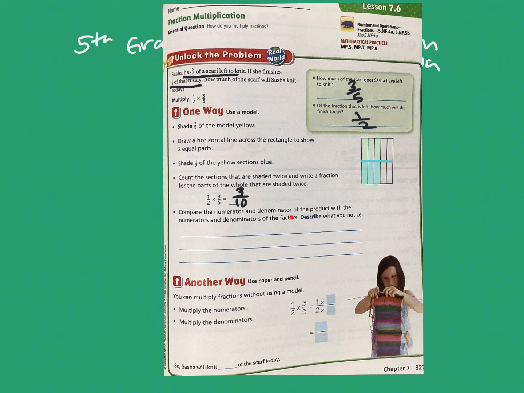Compare the numerator and denominator of the product with the numerators and denominators of the factors. The product numerator is 3. Let's look at the numerators of the factors. 1 times 3 equals 3. Oh, well, that's true. 1 times 3 does equal 3. Okay, let's look at the denominators. Our product denominator is 10. And let's look at the denominators of the factors. 2 times 5 equals 10.